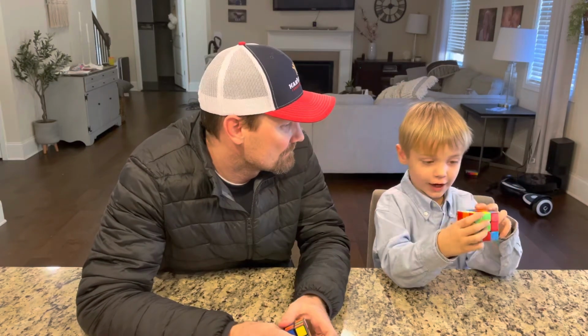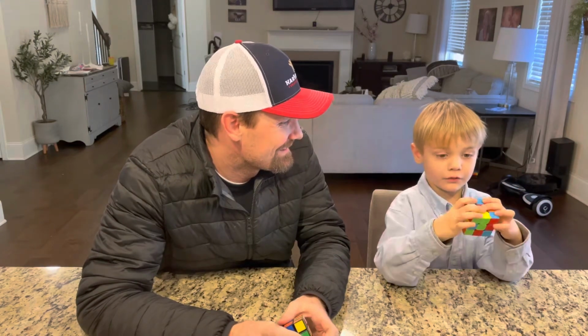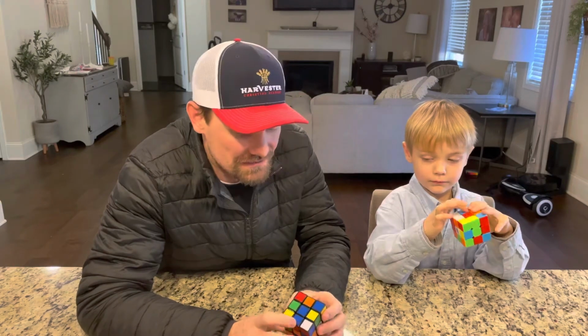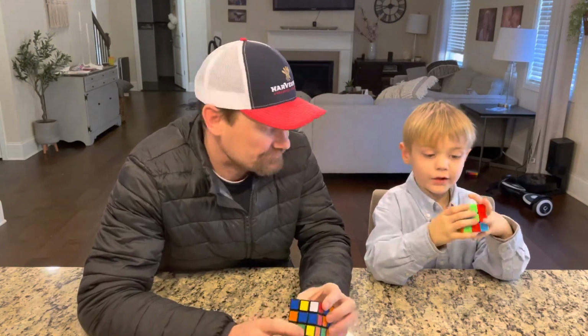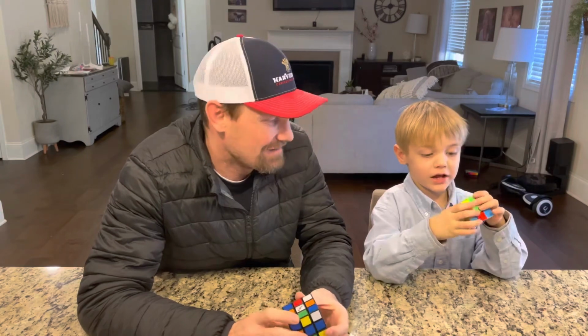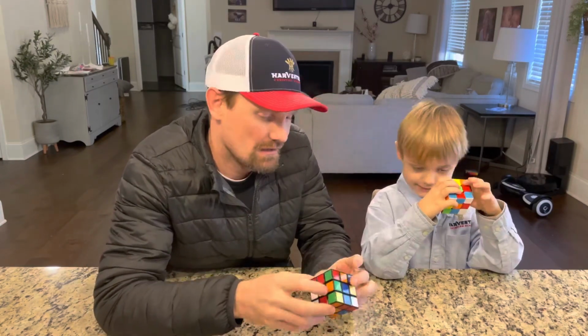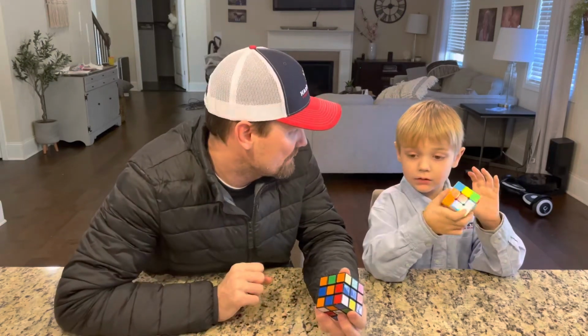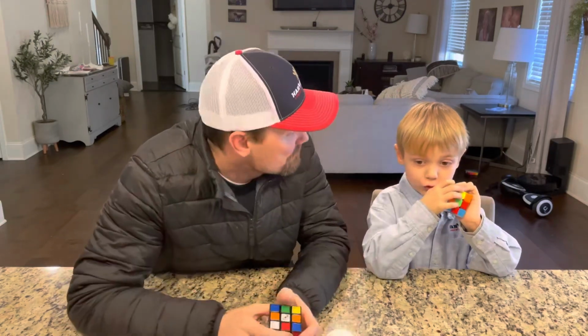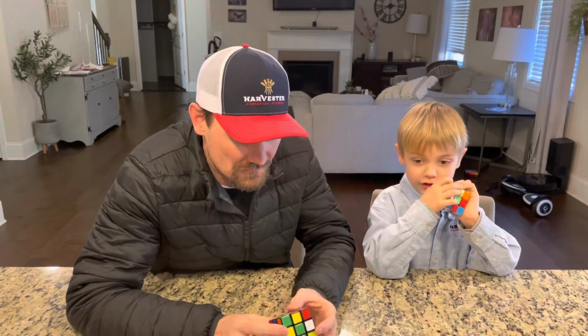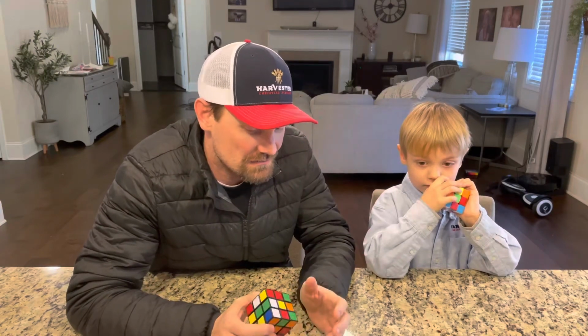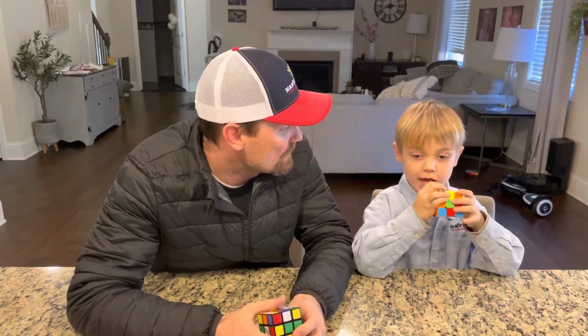The third type is the middle piece. And those always stay the same, right? Yes. You're never going to change it, no matter what. And so the yellow and the white are opposite of each other? Yes. And the red and the orange are opposite of each other? Yes. And the blue and green are opposite of each other. Okay. So let's go ahead and start explaining your first step.